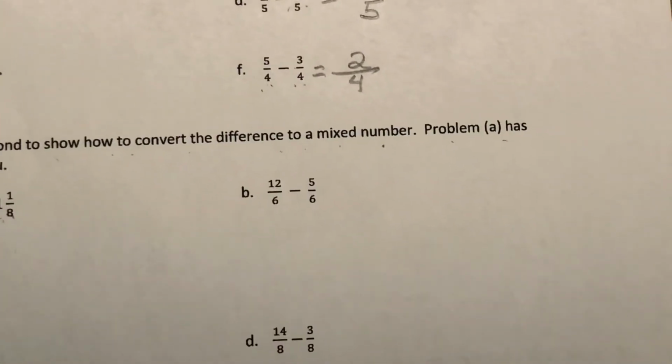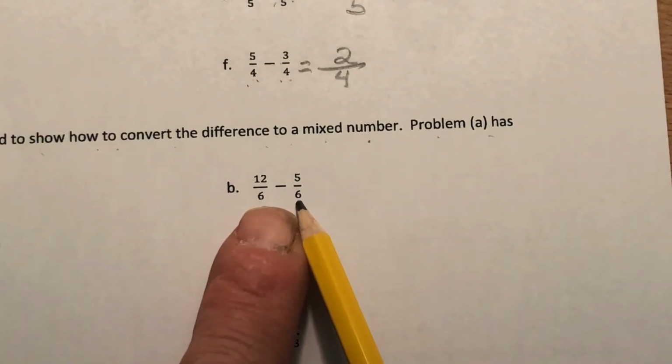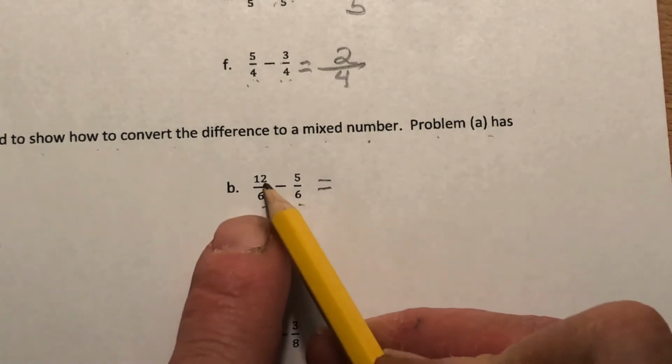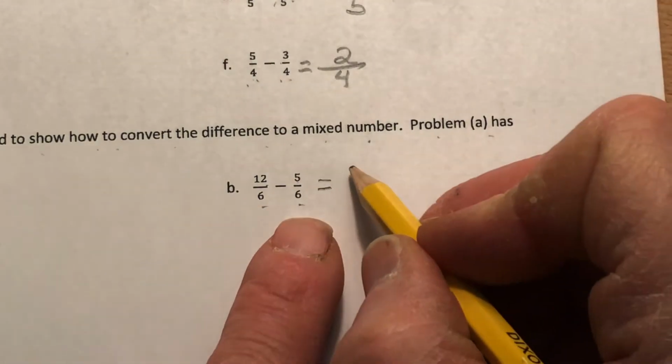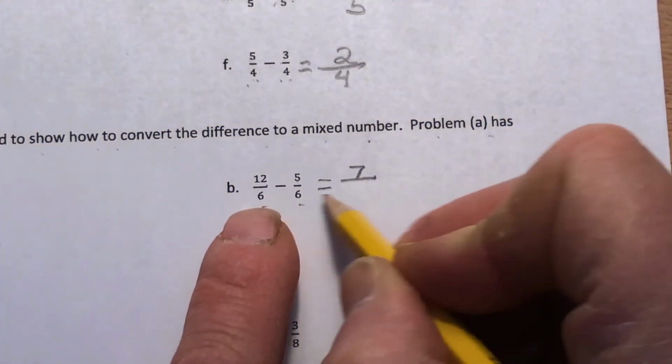Let's check out this one. Let's see if we can dissect this one. My denominators are the same, so I know I can subtract these no problem. 12 minus 5, right? That comes to 7. So I end up with 7/6.